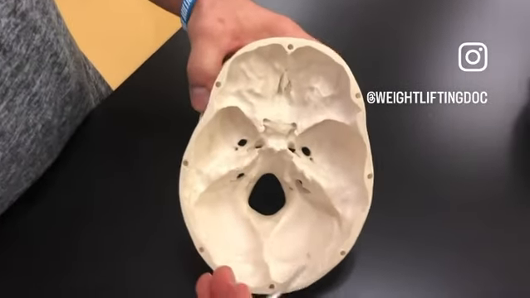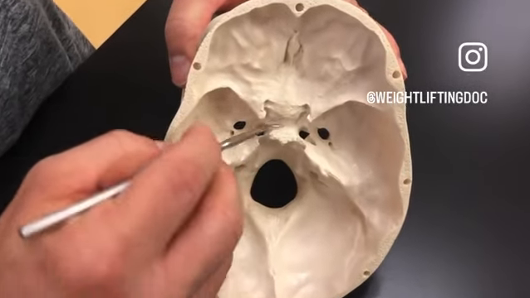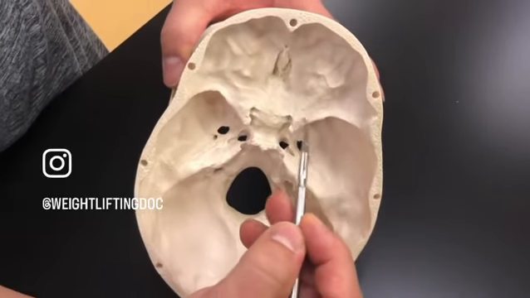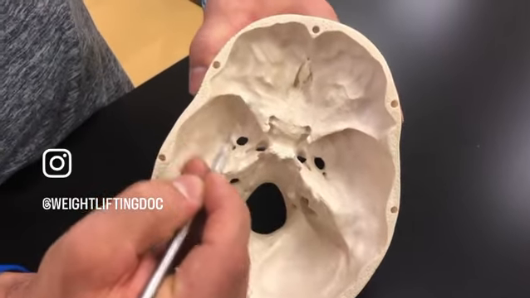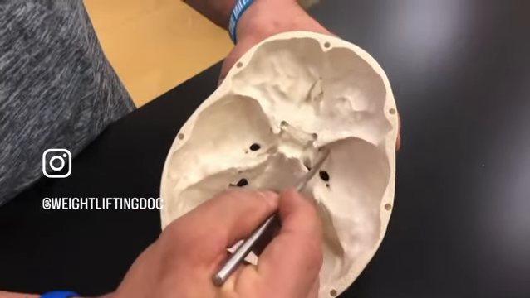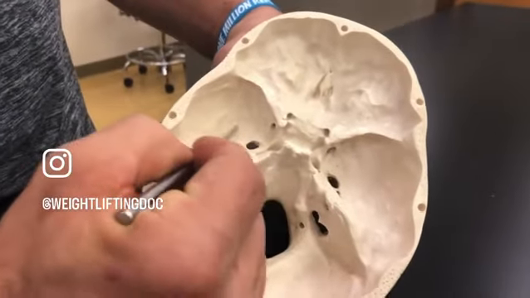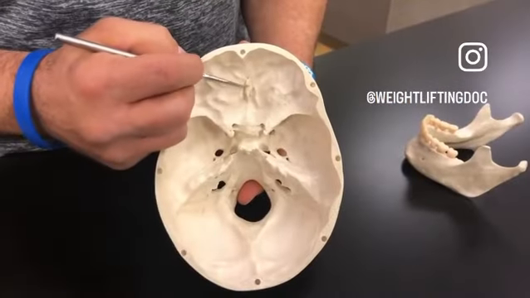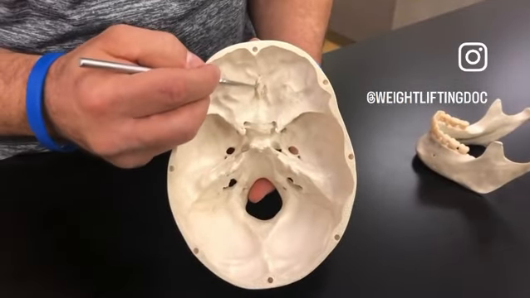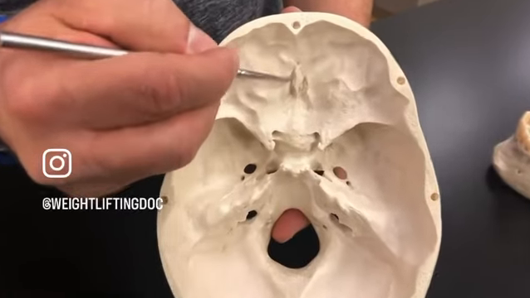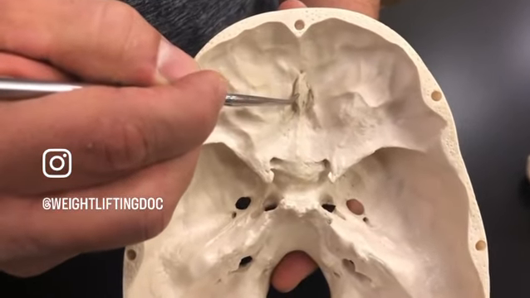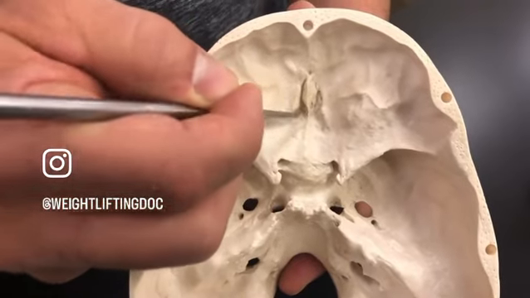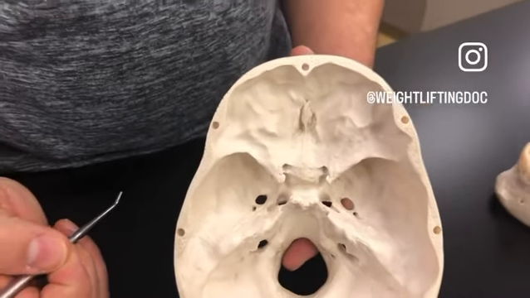If we look on the inside of the skull, this is called the sella turcica. It is part of the sphenoid bone. These are the lesser wings of the sphenoid. And down here, we have greater wings of the sphenoid bone. If we go up here and look at this little fin-like structure, that's called the crista galli. That is part of the ethmoid bone. And on either side of it, you can see the cribriform plate, which is also part of the ethmoid bone.